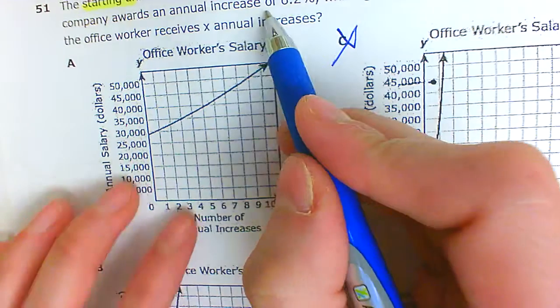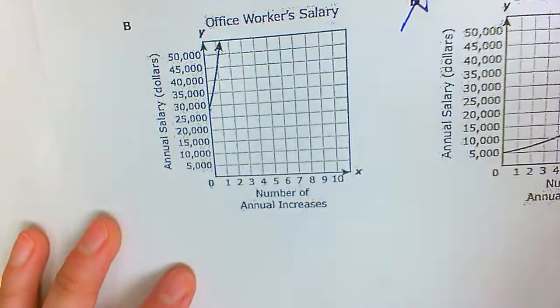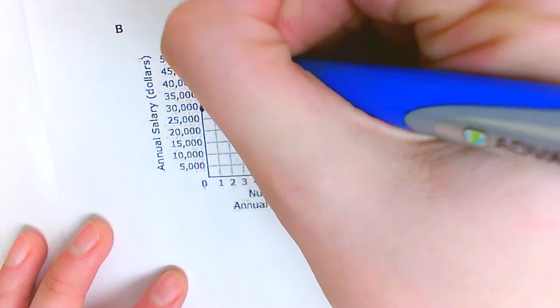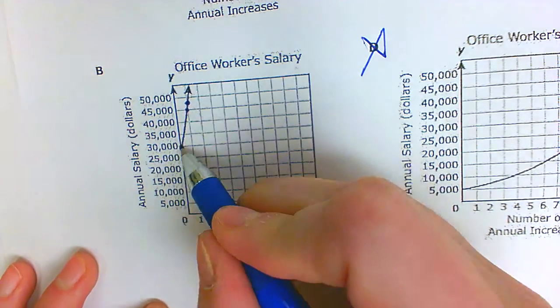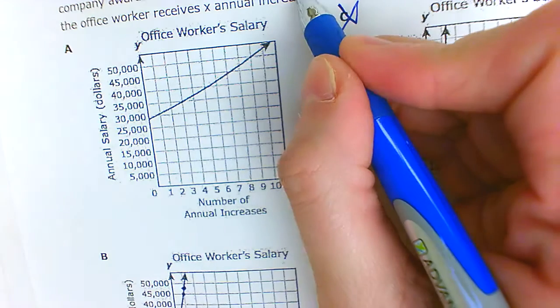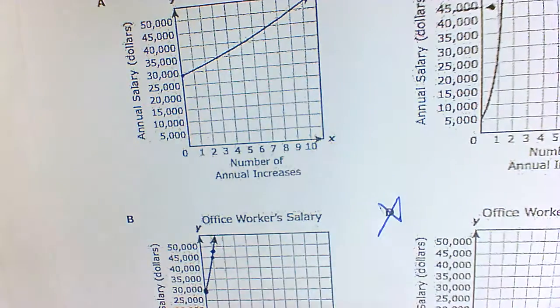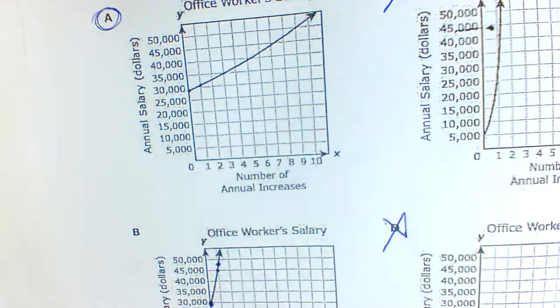Now, if you're increasing by 6.2%, should your amount go like on letter B, where it goes from $29,000 all the way up to maybe $47,000 in 1 year? Well, that seems like a lot more than just 6.2% to me. 6.2% would make a lot more sense if it's going from $29,000 up just a little bit, so A would be the best answer.